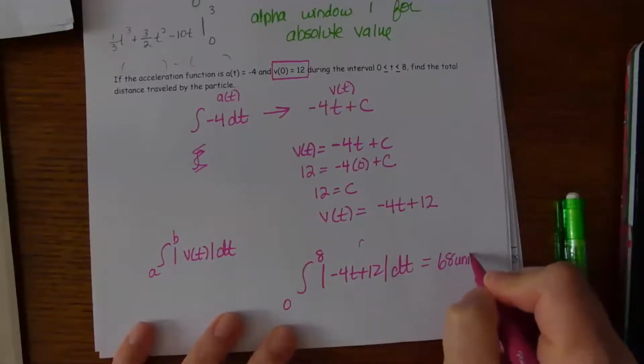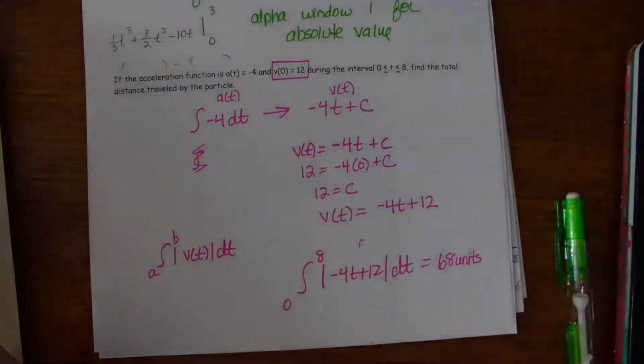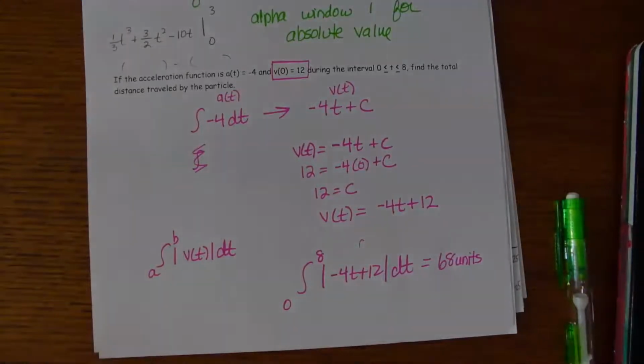I think I got 68. Y'all double check me. Is that what you got? Did you get it? Did you get 68?